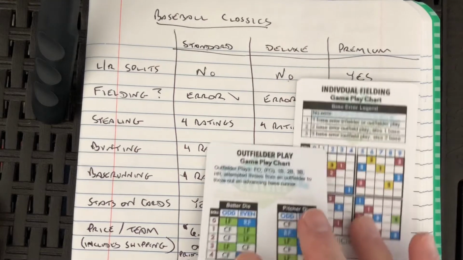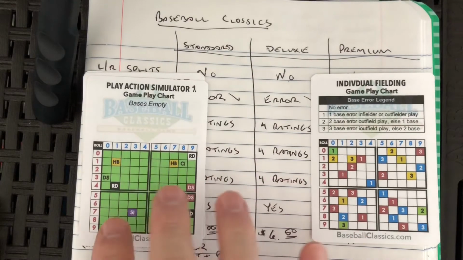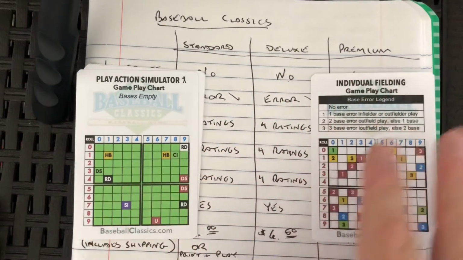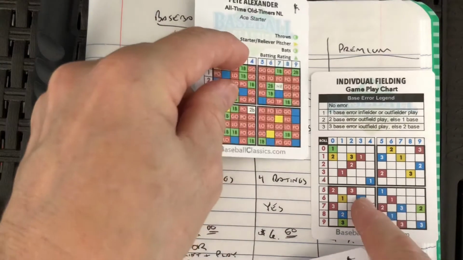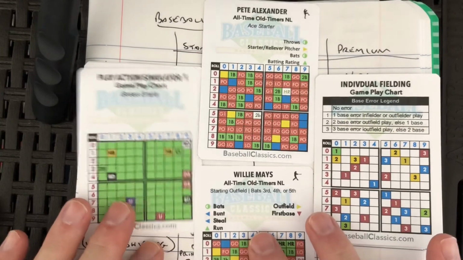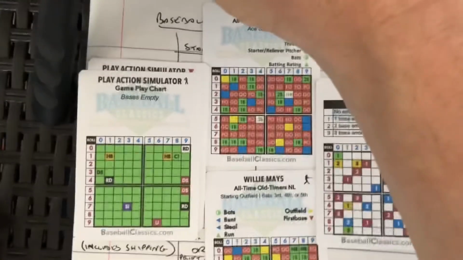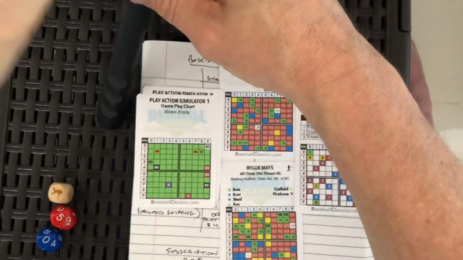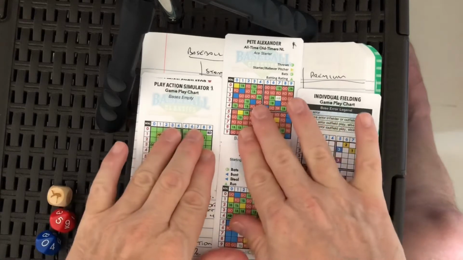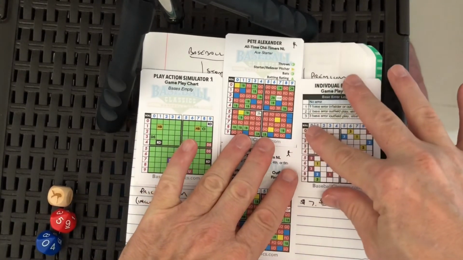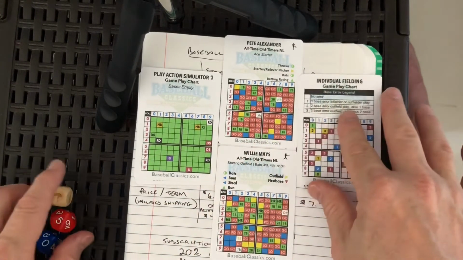So let's put this together a little bit here. If you're going with the deluxe or the premium version, let's bring Pete Alexander and Willie Mays back into the equation here. All right, and we'll pull back a little bit so you can see what we have. We're making 3 rolls on the deluxe and the premium version. Even though I don't have premium cards in front of you, you'll get the picture.